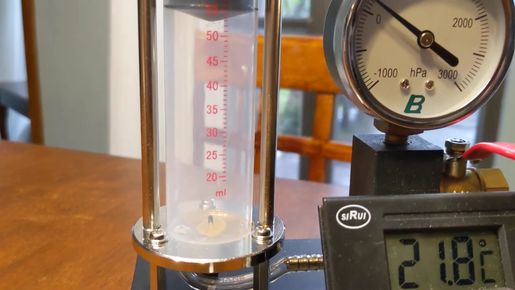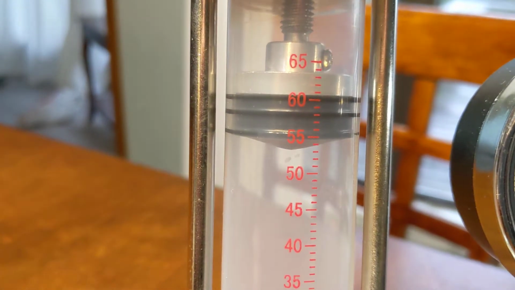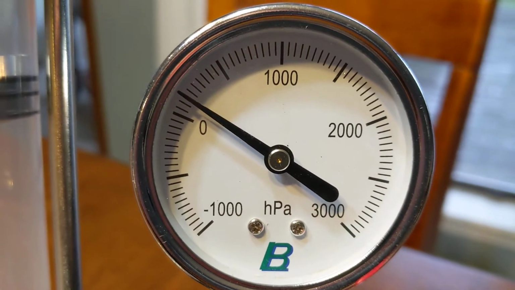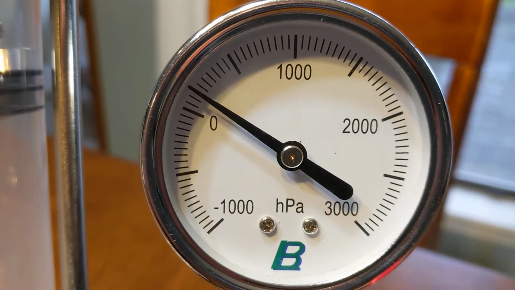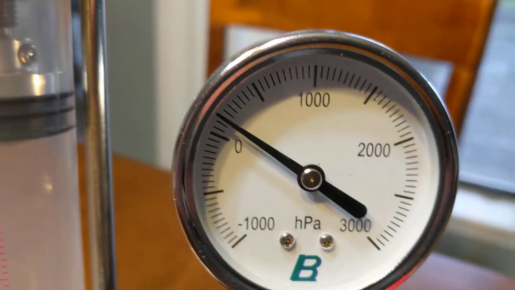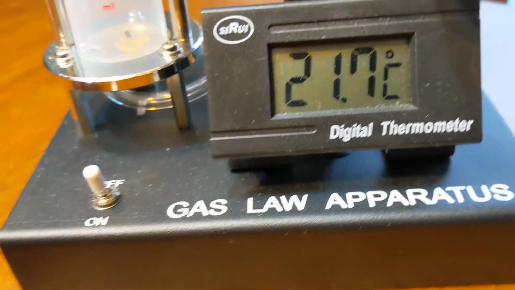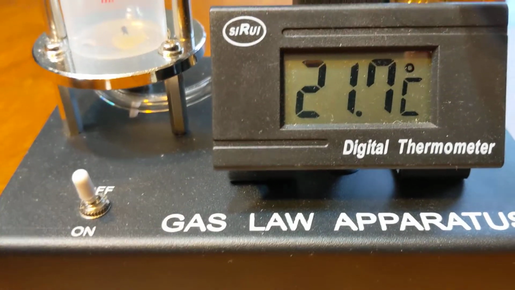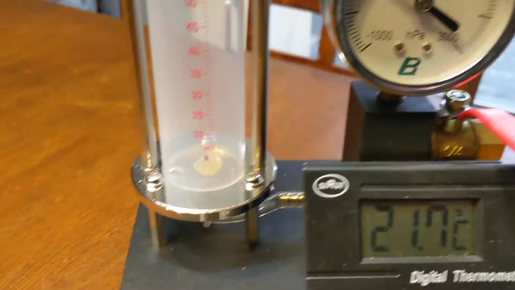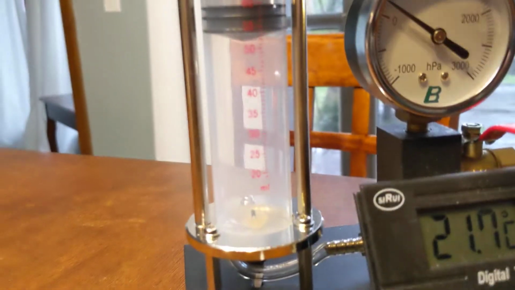So I'll take it down another 5. And maybe a little bit more. Looks about right to me. 55 mils. And looks like we're about 3 marks up, maybe just a smidge below the 3rd mark. So because each mark is 50, that would maybe be 140 hectopascals, and we're at 21.7 now, so it is cooling down a little bit. So I think the friction that I had in there earlier did heat it up a little bit, but that's fine. We can take that into account with the temperature readings.